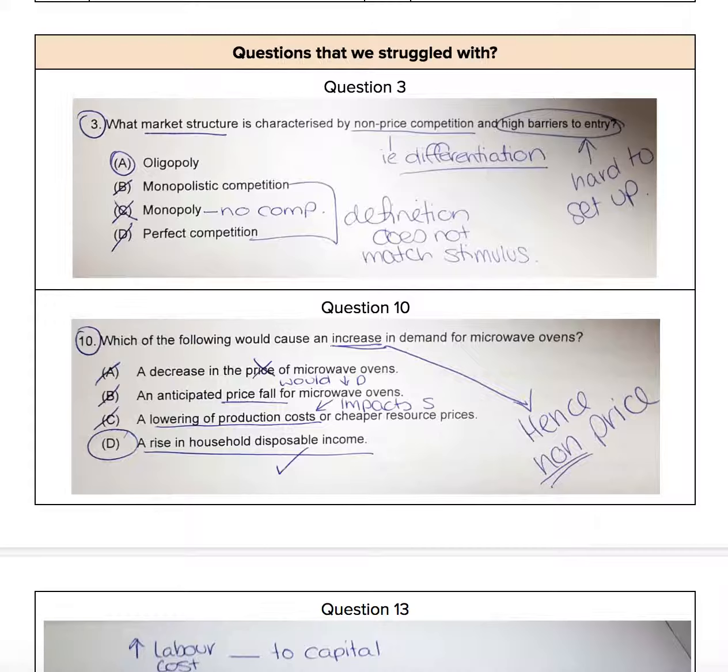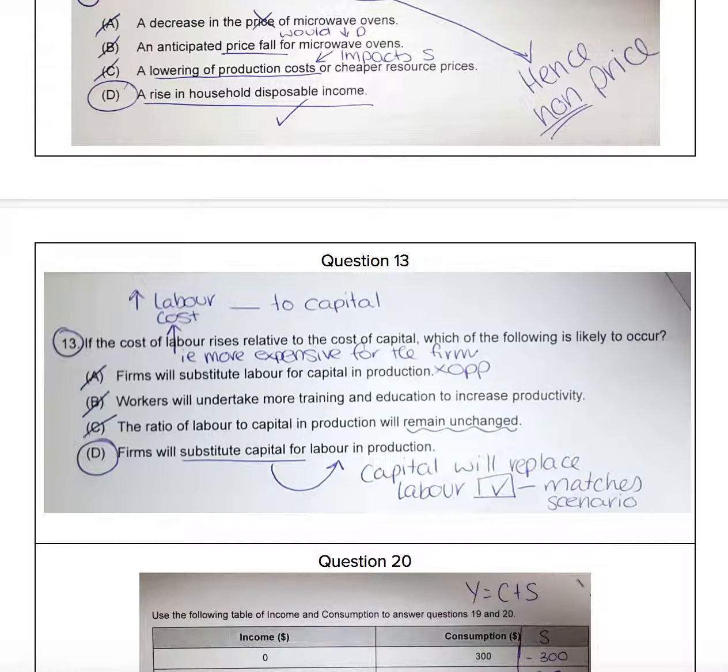Question 10 in particular was quite particular. It used the word increase in demand and hence a non-price factor. In my opinion, that was the section that tripped most students up. A sounds like the right answer, a decrease in the price, but that would actually cause an expansion in the demand. So remember that really important language there.